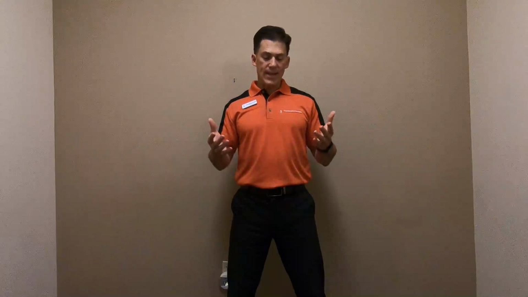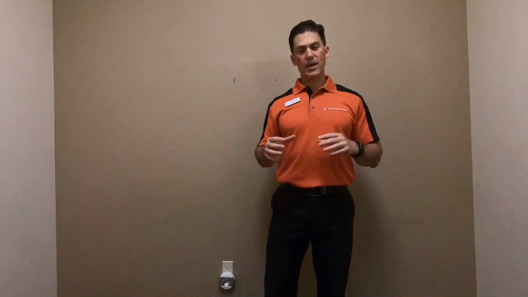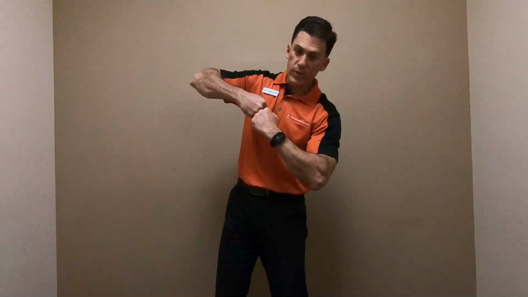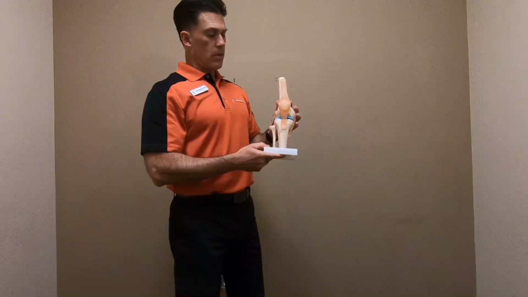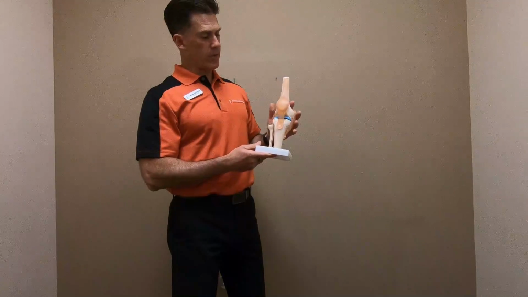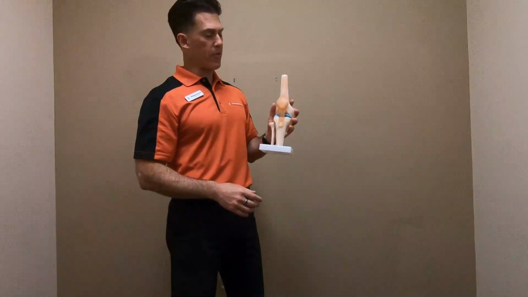So let's say, for example, the knee. Last week we talked more about the spine. As far as the knee goes, there's a lot of pressure that goes through that knee joint. Okay, so here's an example of a knee joint, as you're seeing from the front.